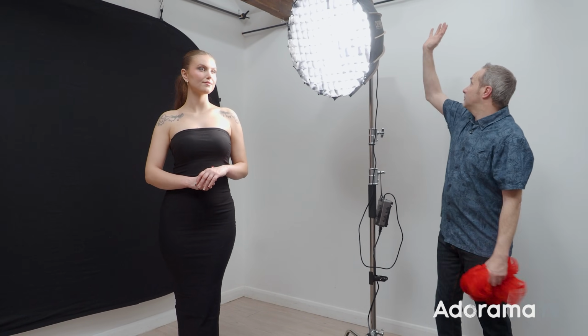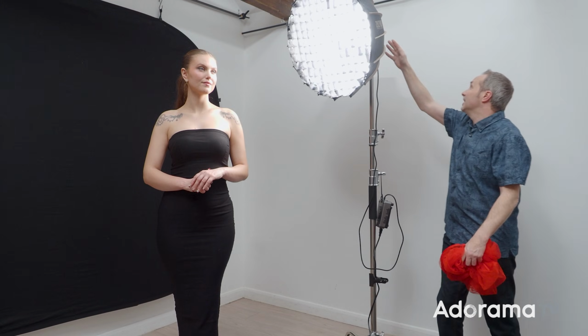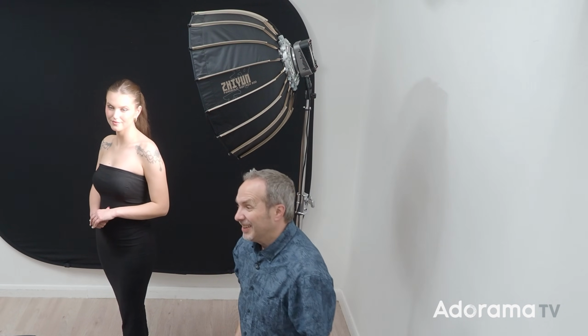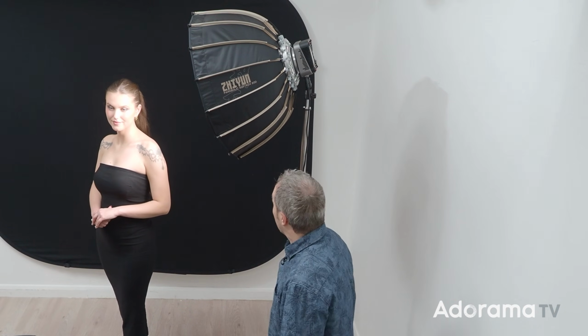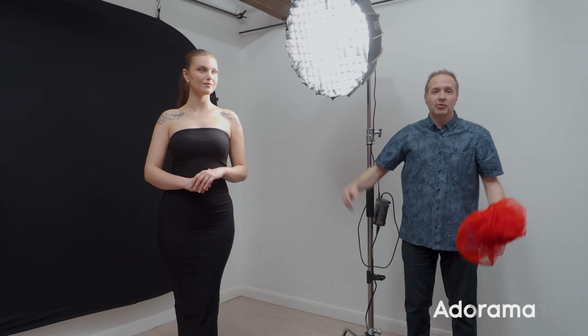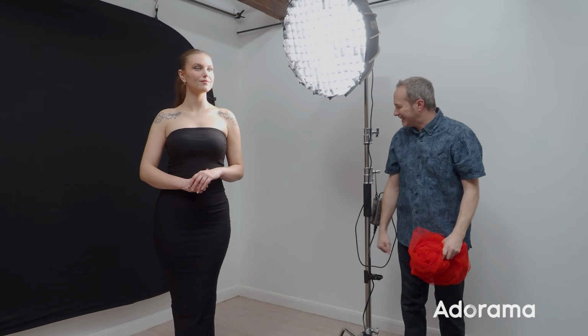So I've got a small light up here. This is a Xuan Molus G200, and to be honest, it's only set to 20% power, so we're not exactly using a lot of it. I've got a grid on it because I want to direct the light towards Chloe and not towards my background. I need to keep that black.